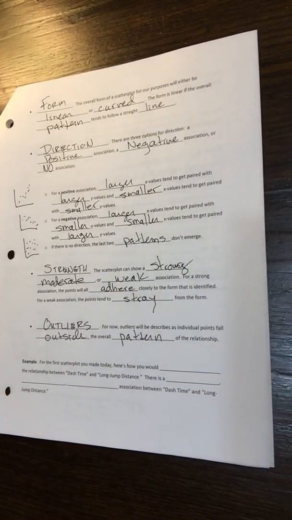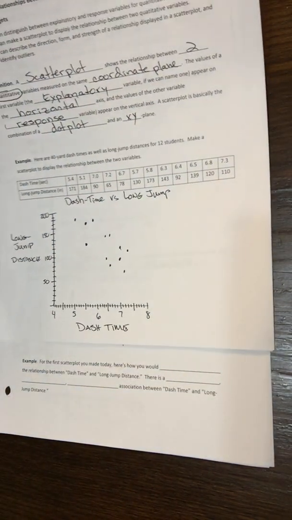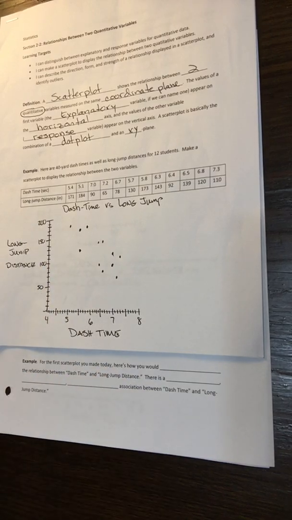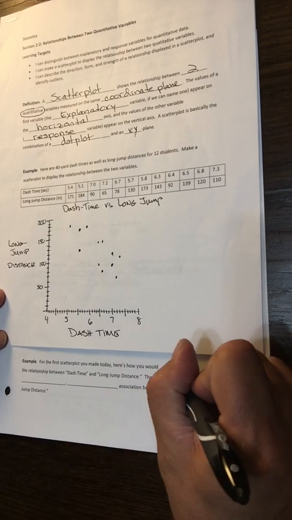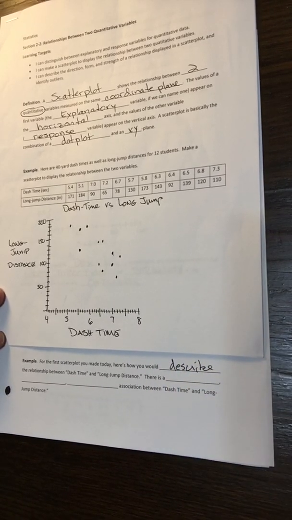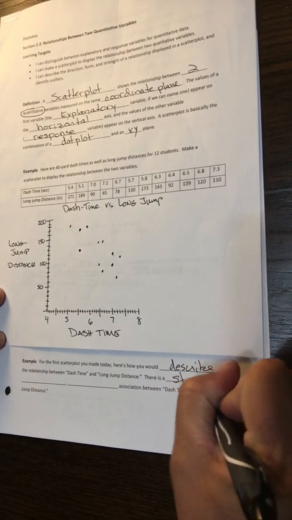Okay, for the first scatter plot you made today, let me bring that back around. I'll put it right here so you guys can see it. There's your scatter plot from today. That was the dash time and long jump distance. You would describe this relationship. I'm going to call it a strong one. I'm going to say those points are pretty close to each other.